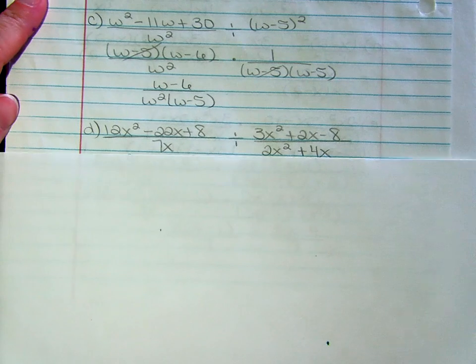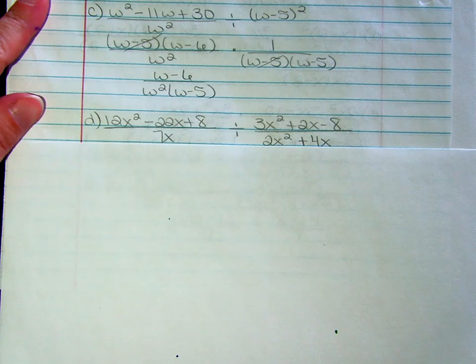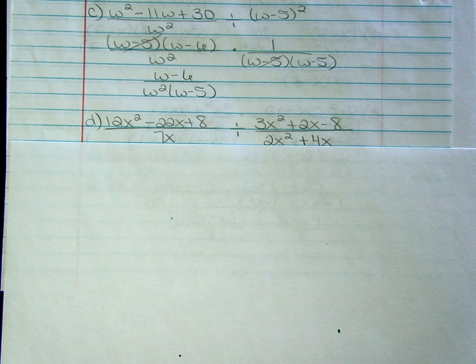Right there. Number D, or letter D. 12x squared minus 22x plus 8 all over 7x. We're going to divide that by 3x squared plus 2x minus 8 all over 2x squared plus 4x.